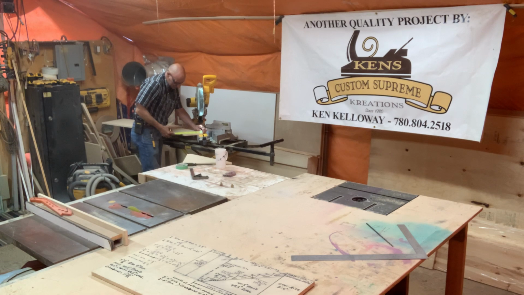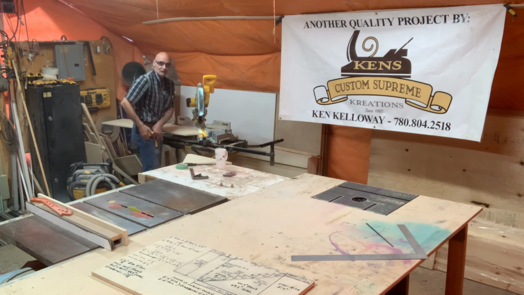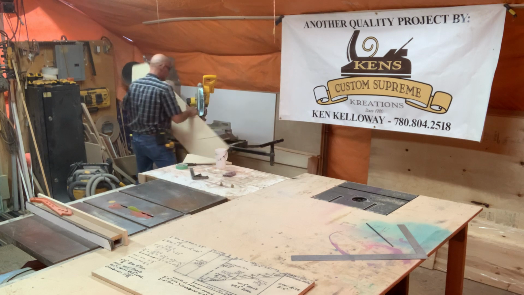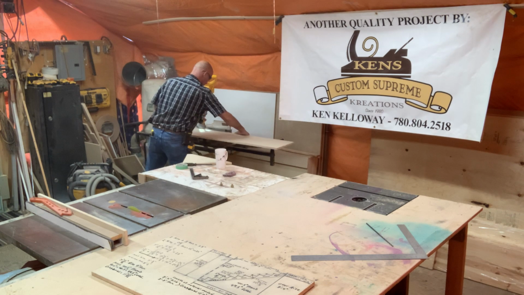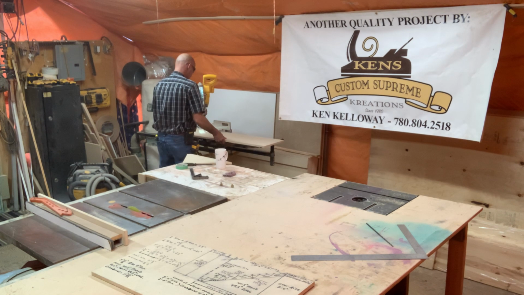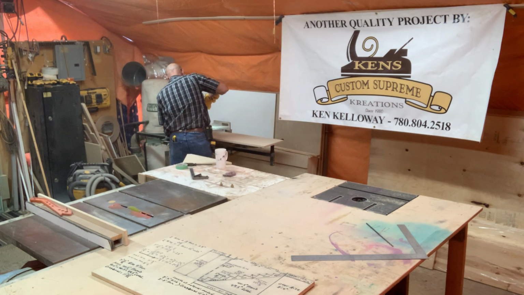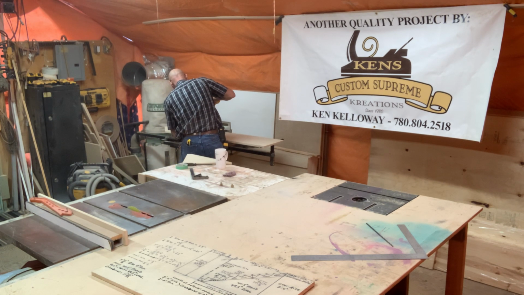There we go. 6 11/16 plus the 1 inch for the tread will be 7 11/16. Now we've got to take this, put it back the way we started, and finish doing all of the rest of the rises. The runs, I'm sorry.